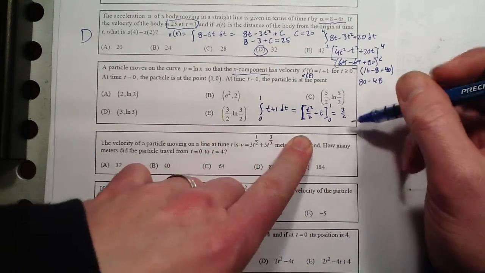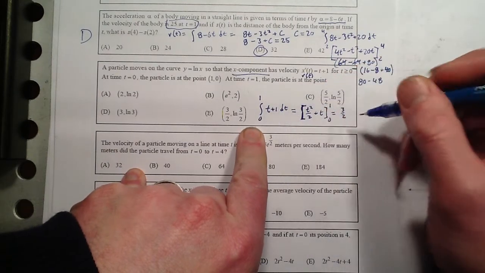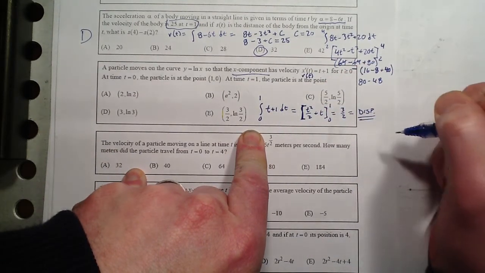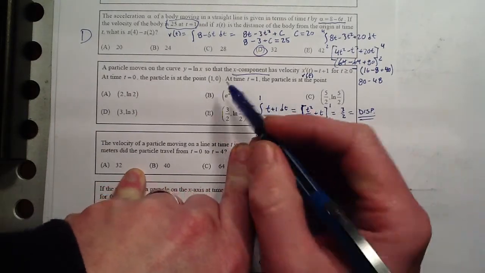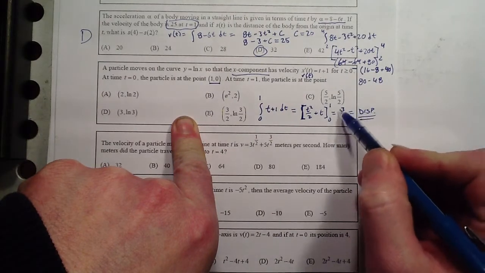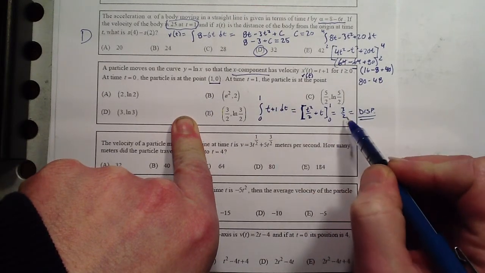So that means the displacement from 0 to 1, that's the displacement. Okay? Now, you need to look back at where it started. It started at the point 1, 0, and the displacement from 0 to 1 is 3/2.